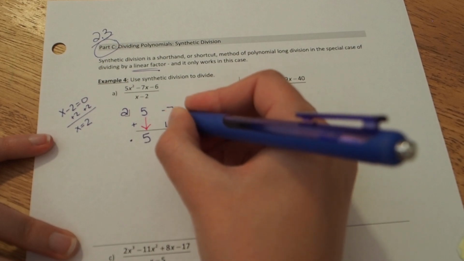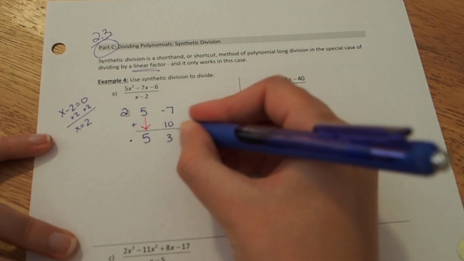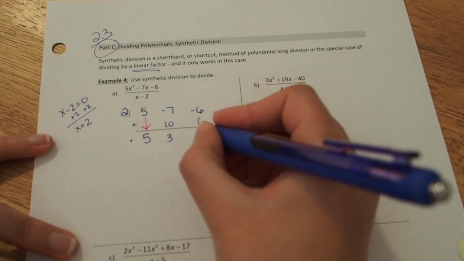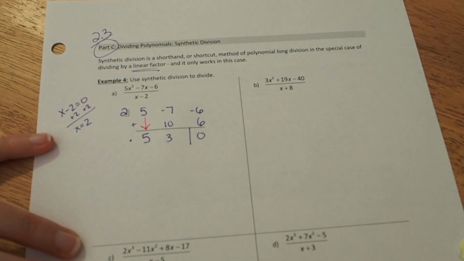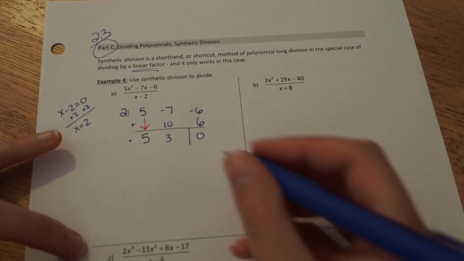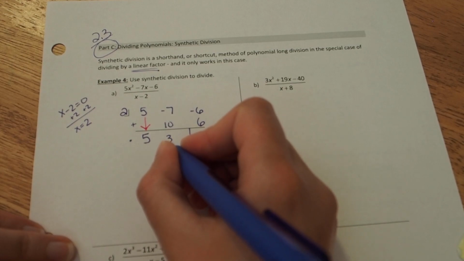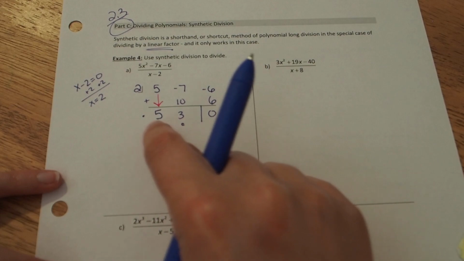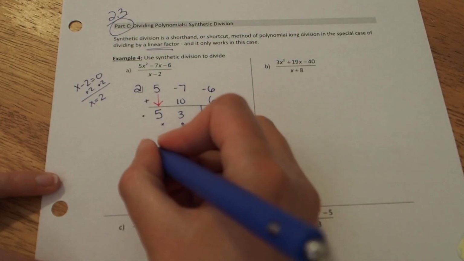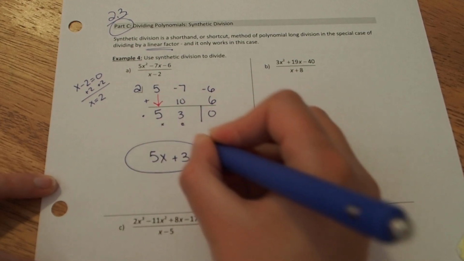Then add down. -7 plus 10 is 3. Multiply. 2 times 3 is 6. Add down. -6 plus 6 is 0. This last value is the remainder, so we block it off. Okay. These two values are the coefficients of the answer, and they are the constant and the x coefficient respectively. You always count backwards. Constant, x, x squared, etc. So the answer is 5x plus 3.